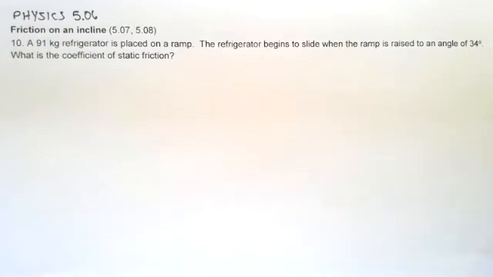So we have a 91 kilogram refrigerator on a ramp. The refrigerator begins to slide when the ramp is raised to an angle of 34 degrees. What is the coefficient of static friction? So the implication is the ramp is level and we're picking it up, maybe like the back of a lift truck or something. At 20 degrees, it doesn't slide. At 25, it doesn't slide. But when it hits 34, that's the instant.